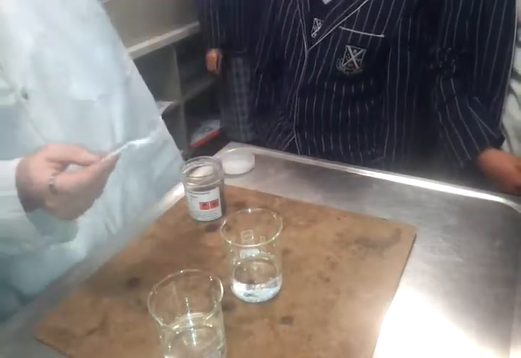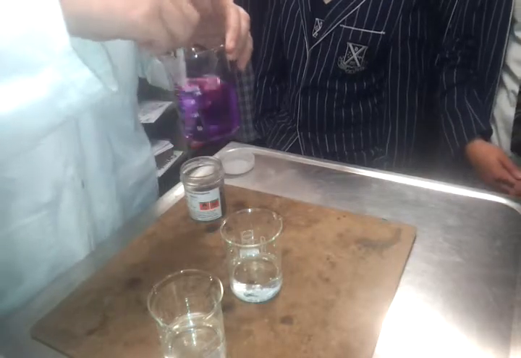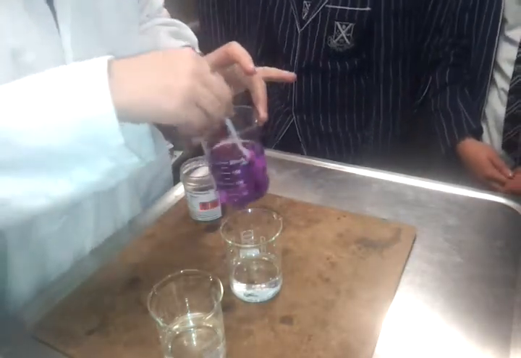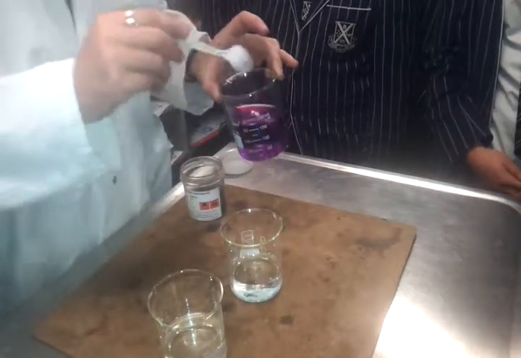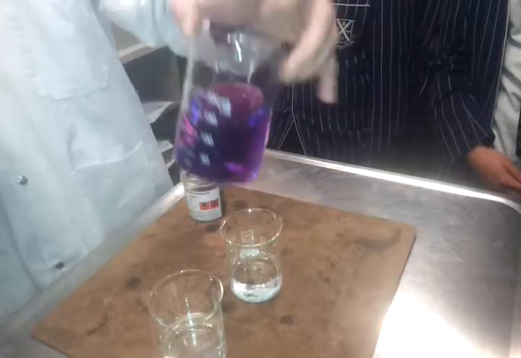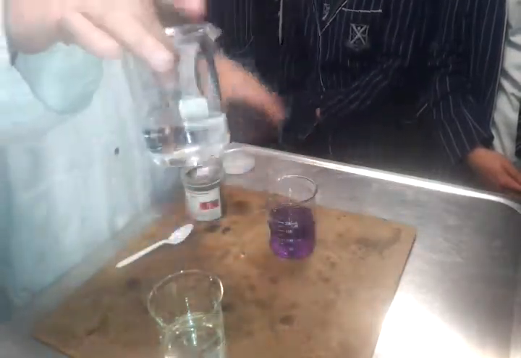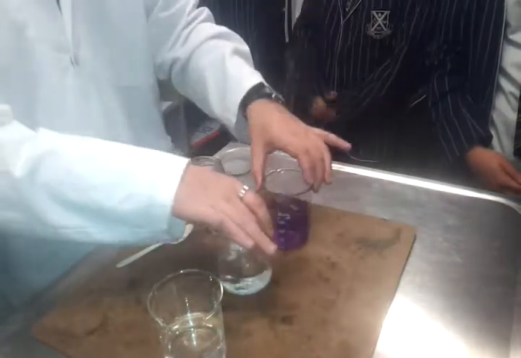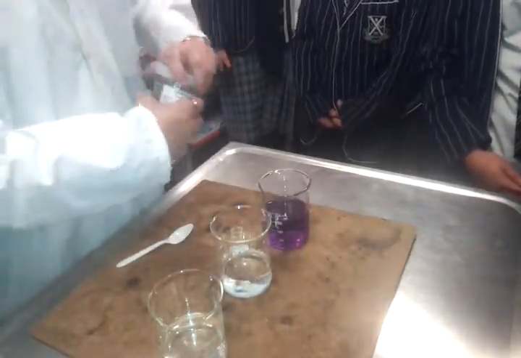Now, I have to stir it a little bit more, but hopefully there'll be no crystals left when I finish that. And that's how we know that it's a solution, not a suspension, because the crystals, the solid that we put in there, disappear. There's also no colourless water there anymore, is there? It's all gone purple. So here we've got the water that we did have. Here's our solution, which is made up of these crystals dissolved in water.